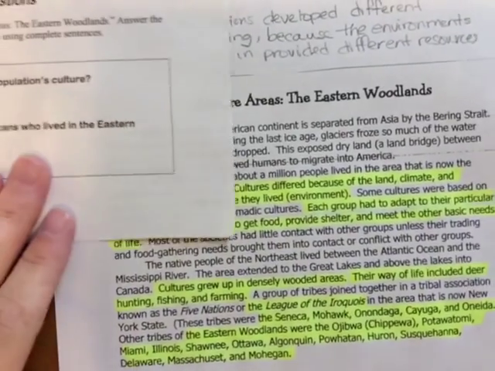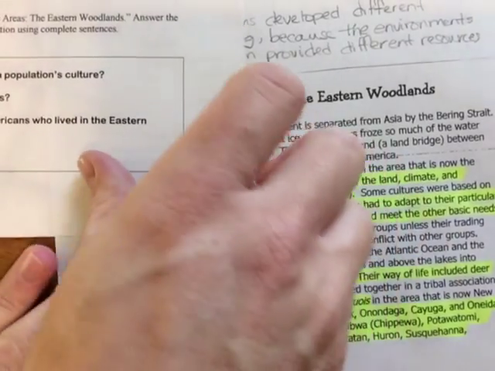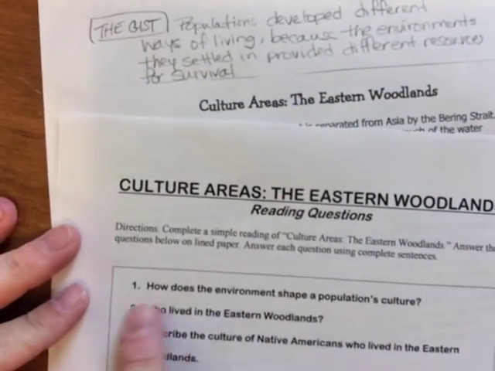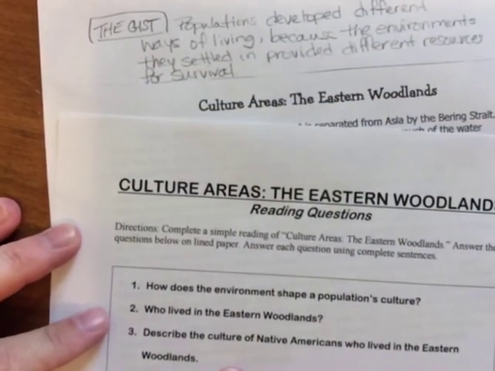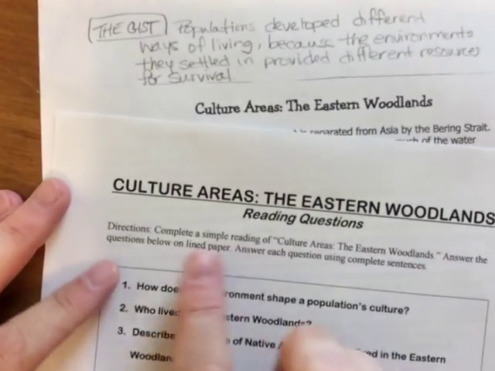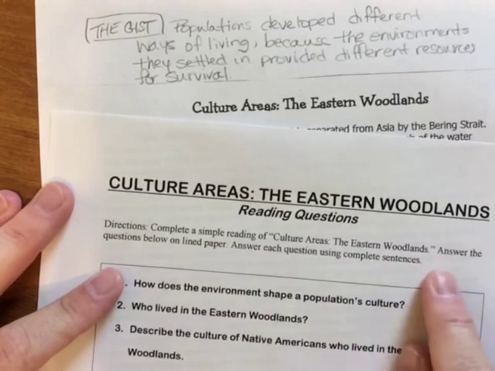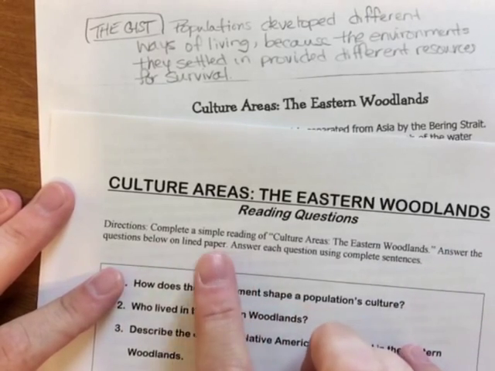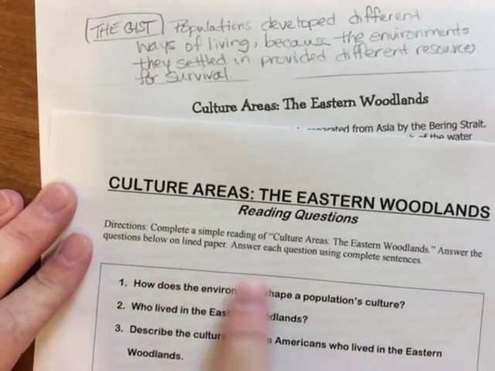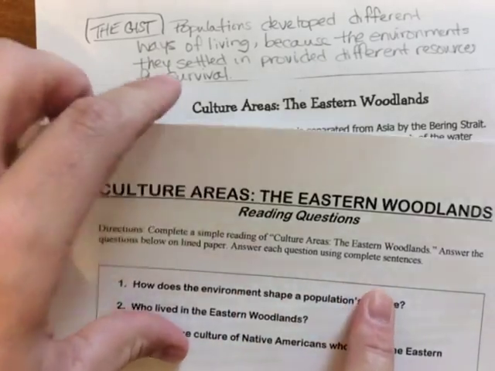With my highlighting complete, the last step of simple reading according to the reference page is to answer the assigned questions as directed. So what I'm going to do is come back here, look at this sheet that the assigned questions were on, and go back and reread these directions again. It says that I needed to complete a simple reading of culture areas, which I did, and then I need to answer the questions below on lined paper. So I have to answer these three questions on lined paper, and then it says using complete sentences.